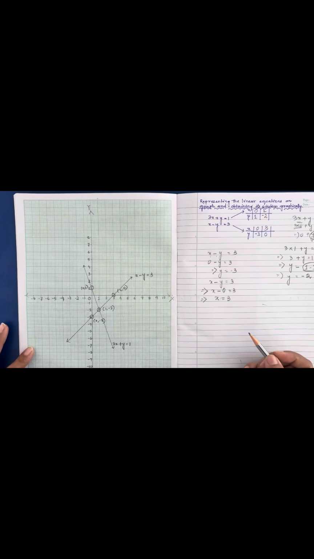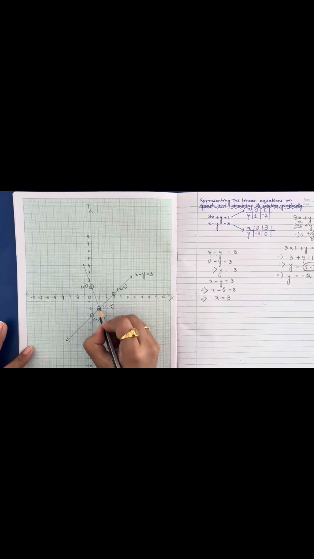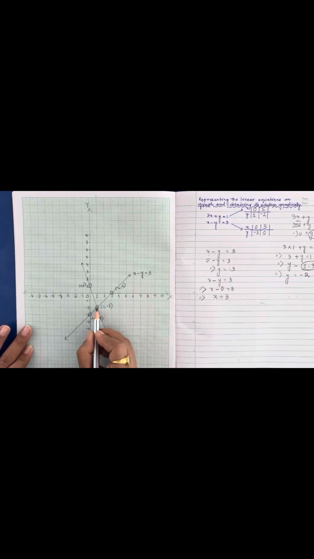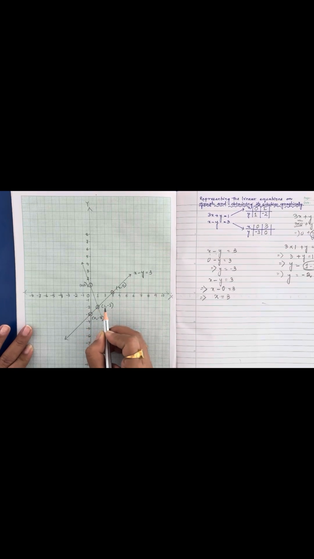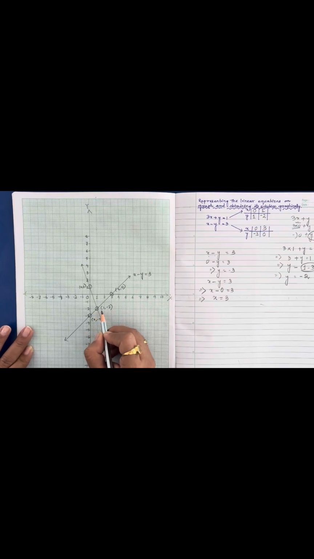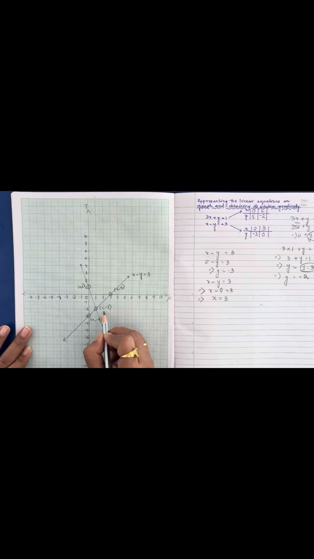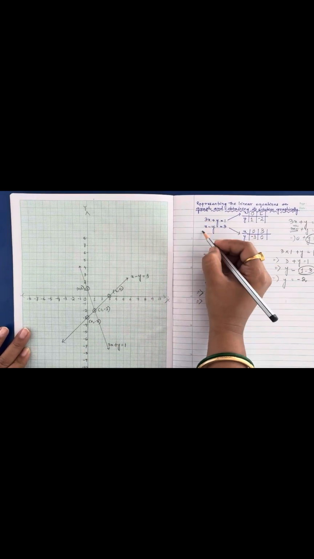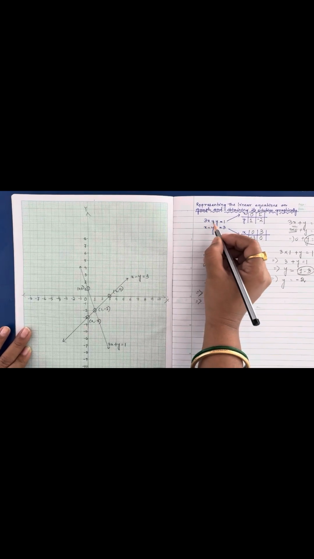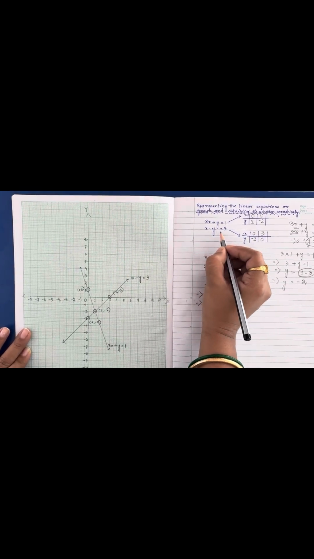We can clearly see we got an intersecting line here with a point of intersection as this one. And what is the coordinate of this point of intersection? We can clearly see it is (1, minus 2). So the coordinate of this common point of intersection gives you the solution for the set of linear equations, that is 3x plus y is equal to 1 and x minus y is equal to 3.